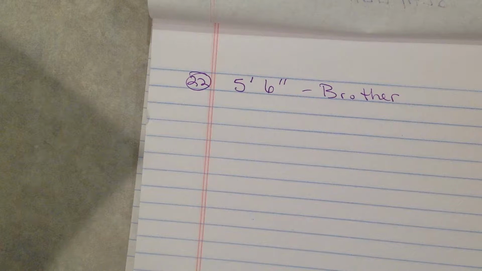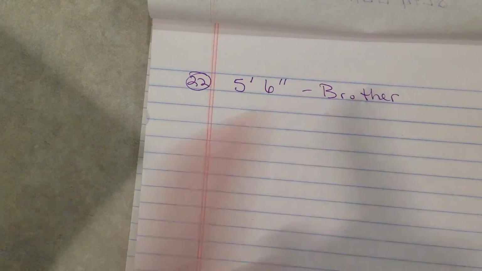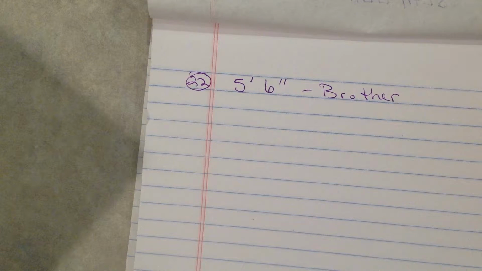Now, Joseph is 16 inches taller than Tyler. So Tyler's older brother Joseph is 5 feet 6 inches. Joseph, the older brother, is 16 inches taller than Tyler. How tall is Tyler?